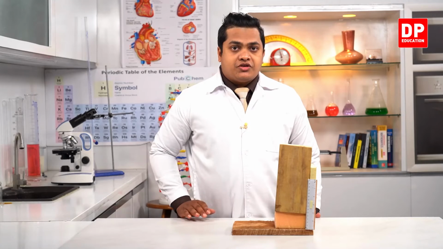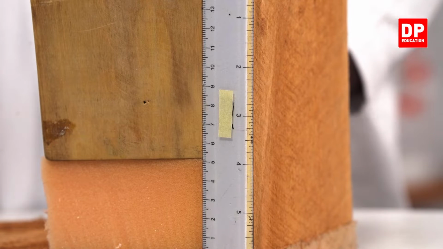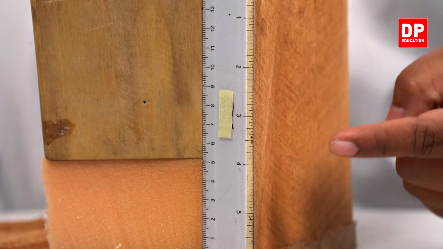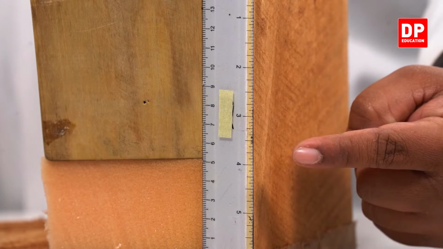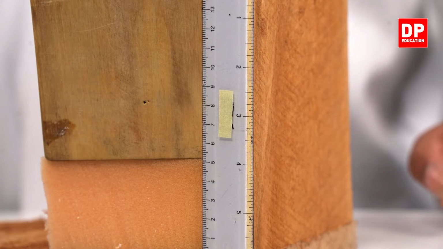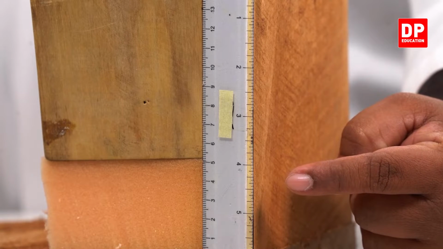Right, then I'm going to measure the thickness of the sponge. I have placed the wooden block, so you can clearly observe now that the thickness has dropped dramatically. In the earlier case, it dropped like 1 or 2 millimeters, but now it's more than 5 millimeters.